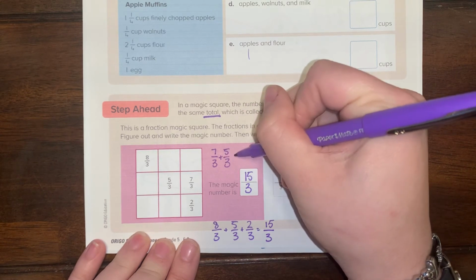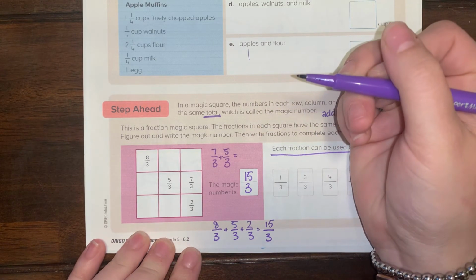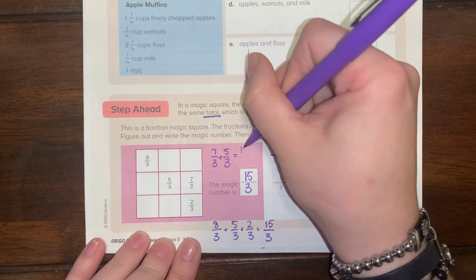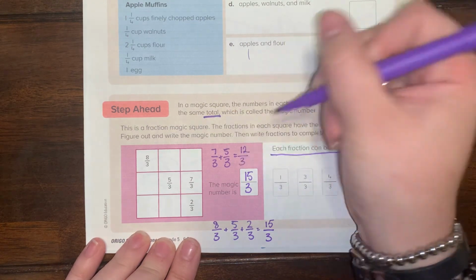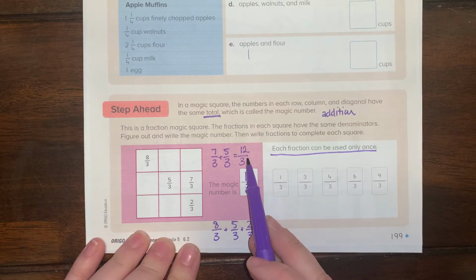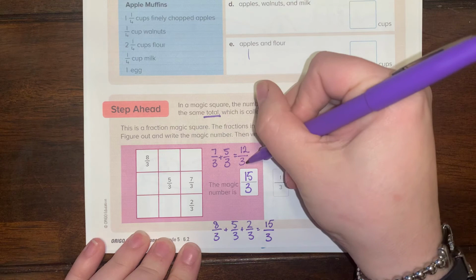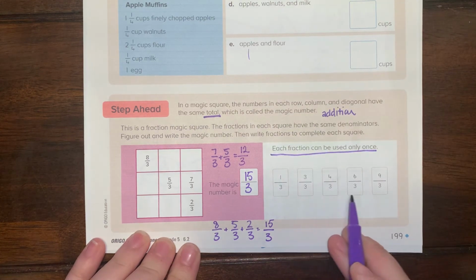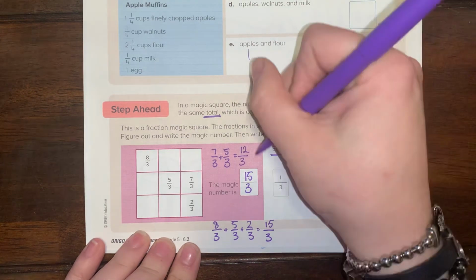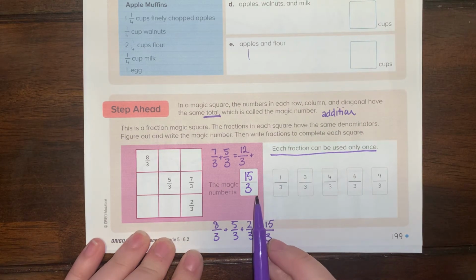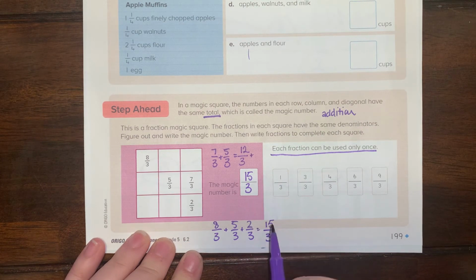So we know that 7 plus 5 is 12. So 12 thirds. All right, so now what do we need to add to this to get to 15 thirds? Well, we know that the bottom's going to be 3, because look, all of our fractions are thirds. So I think we would need a 3 on top to get to 15.